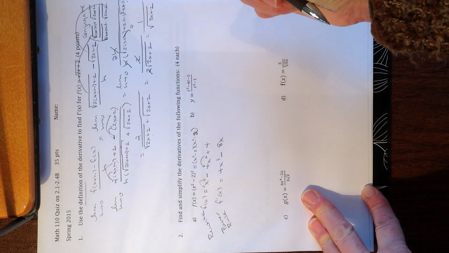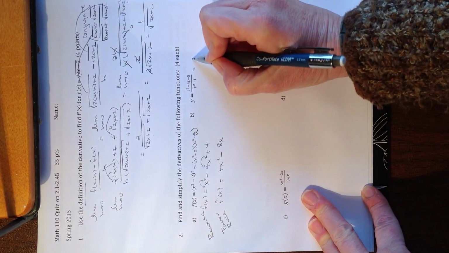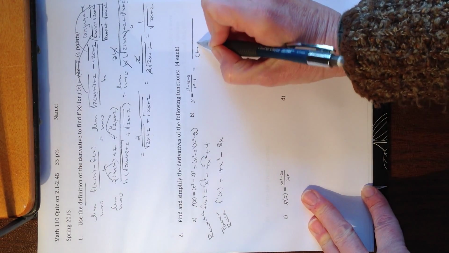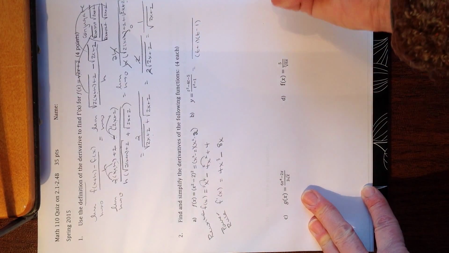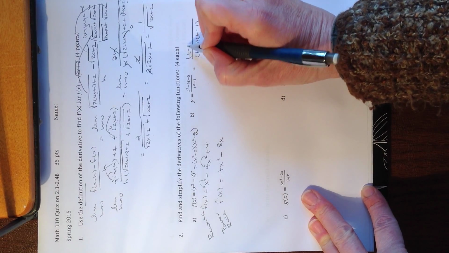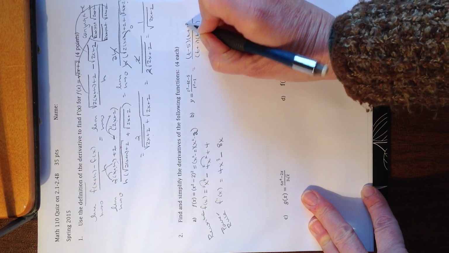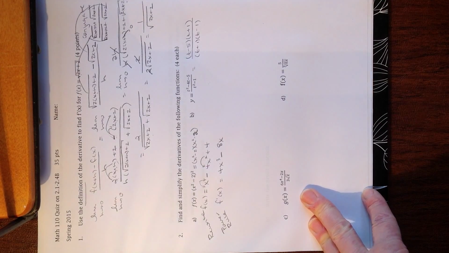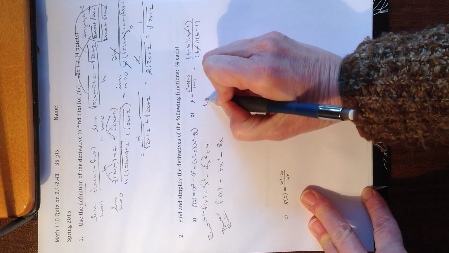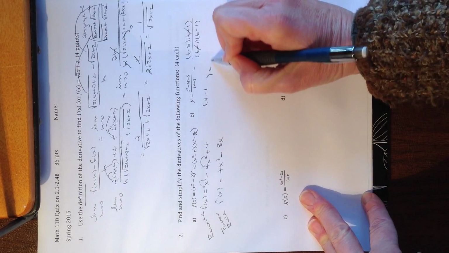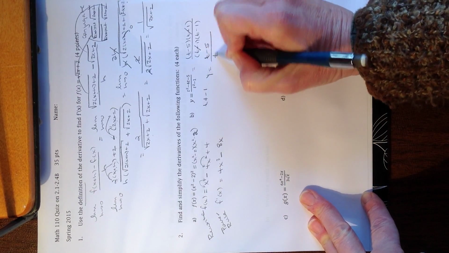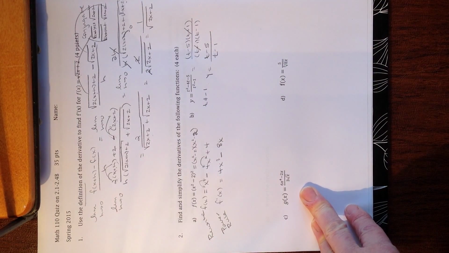that sometimes if you can simplify your fraction before you start, it'll make the process a lot easier. So because the denominator factors into t plus 1 and t minus 1, and the numerator factors into t minus 5 and t plus 1, if you divide out the t plus 1, then as long as t stays away from the value negative 1, you could take the derivative of the simpler fraction, which means it's going to have a simpler derivative.